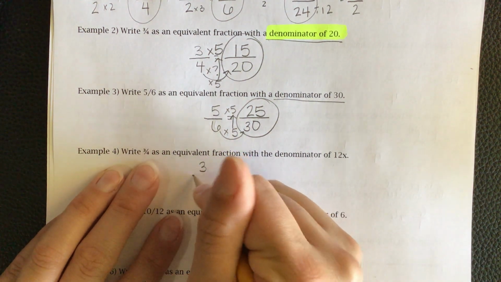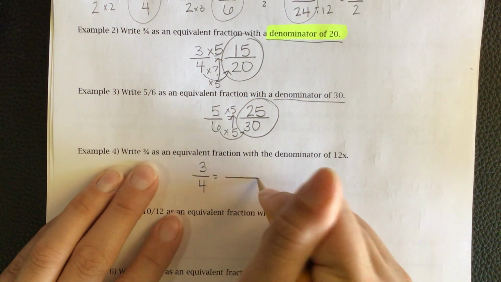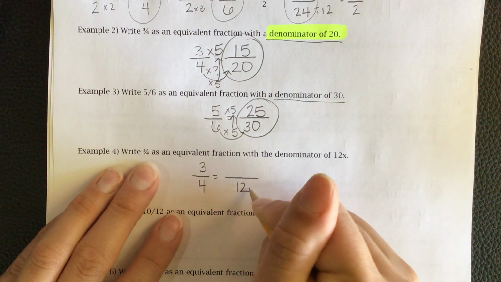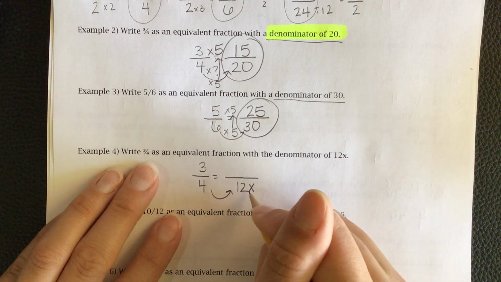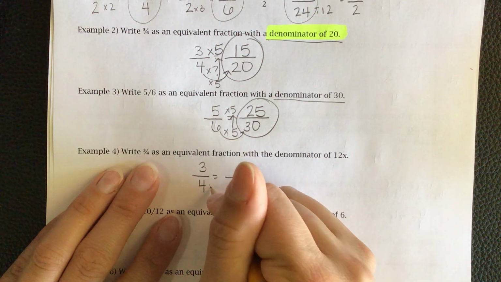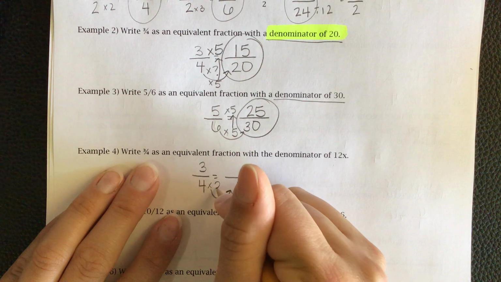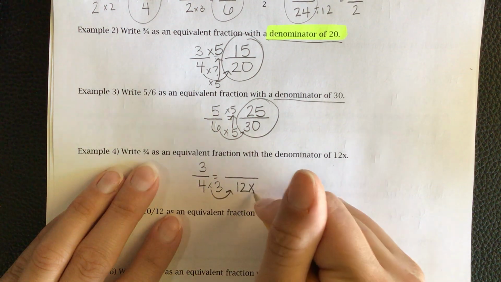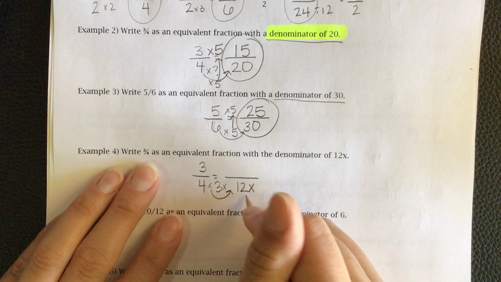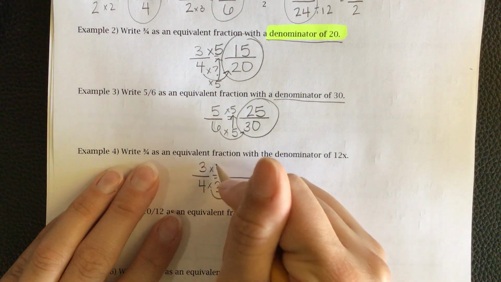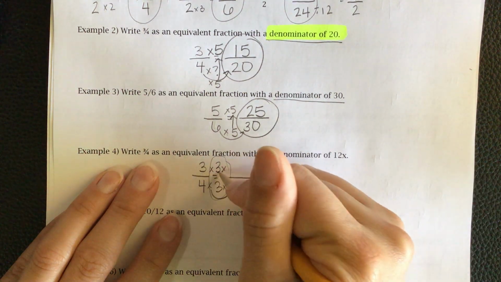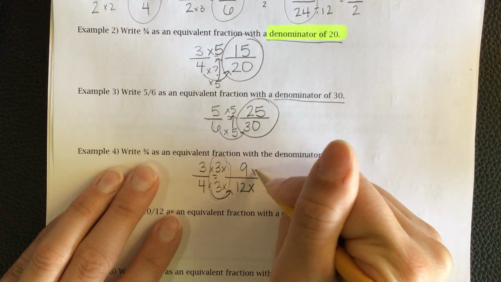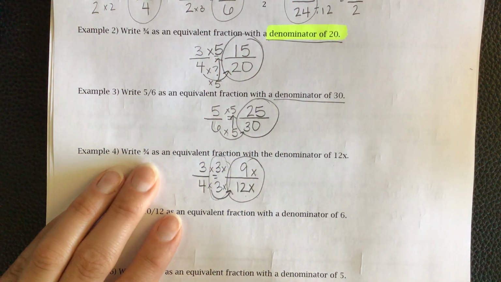Let's look at the next one. We have 3/4, and I want a denominator of 12x. How do I get from 4 to 12x? Multiplying by 4 times what is 12? 4 times 3 is 12. Add in that x, and you get 12x. So what is 3 times 3x? Because this has to be the same. 3 times 3 is 9, and then we add in that x. So the answer is 9x over 12x.